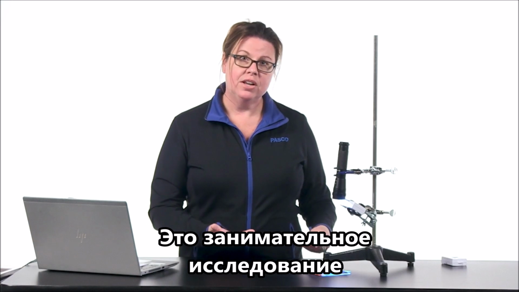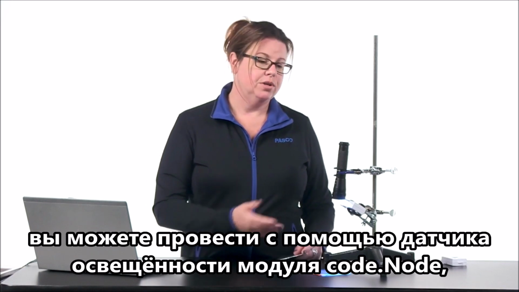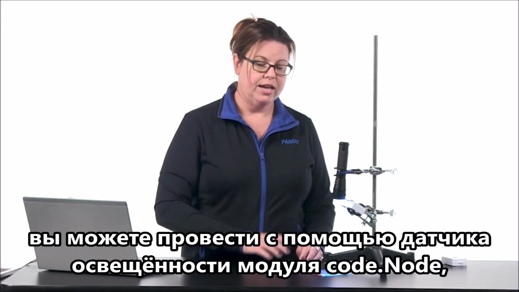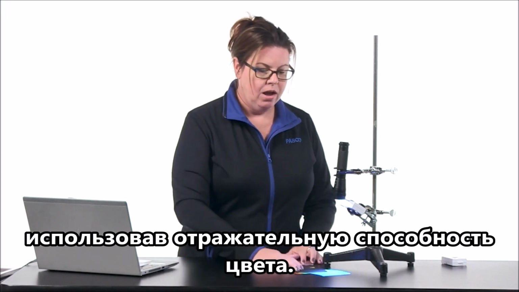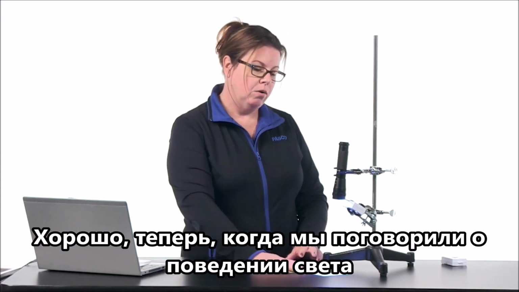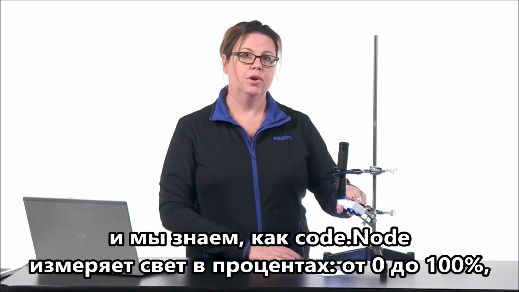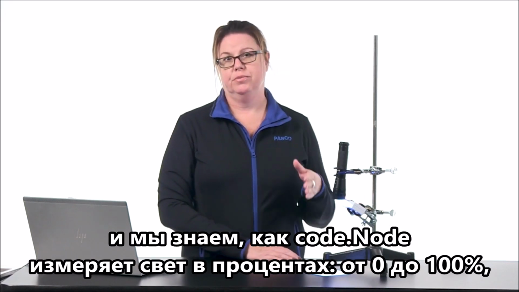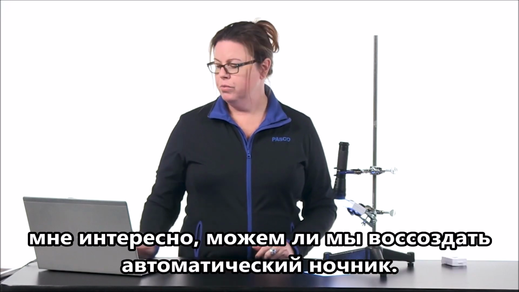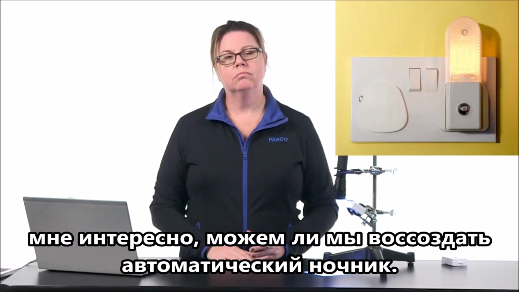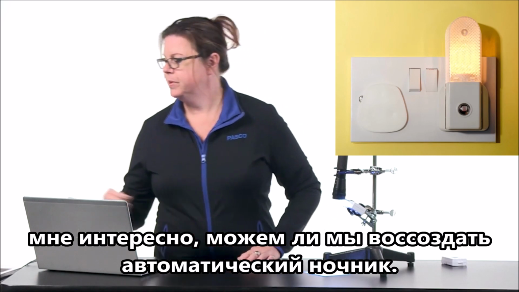All right, so that's just a fun investigation that you can do with the code node using the light sensor looking at color reflectivity. All right, so now that we've talked about light behavior, and we know how the code node measures light in percentage from 0 to 100%, I wonder, could we recreate an automatic nightlight?